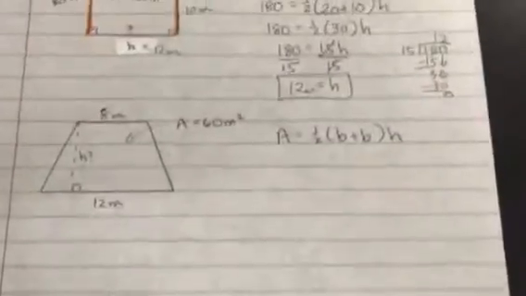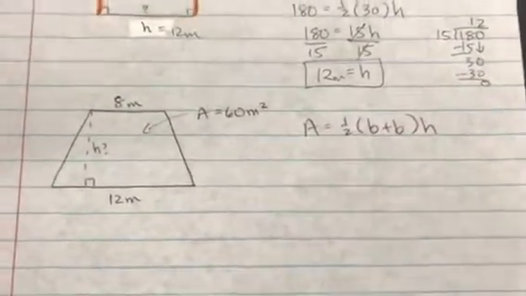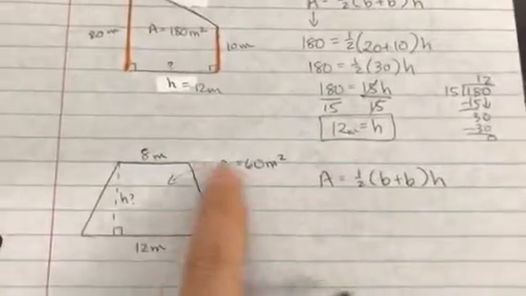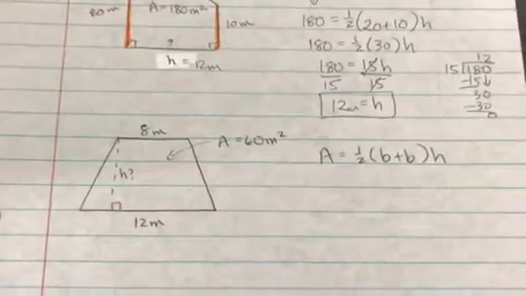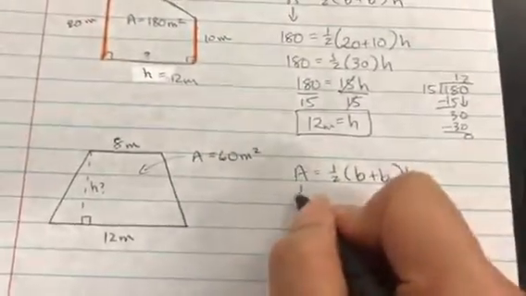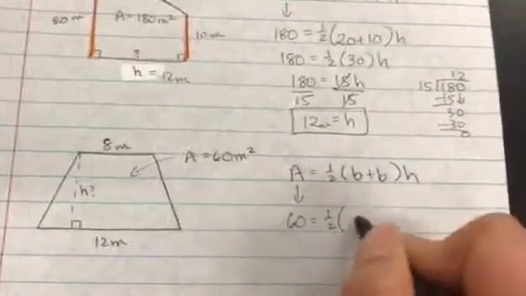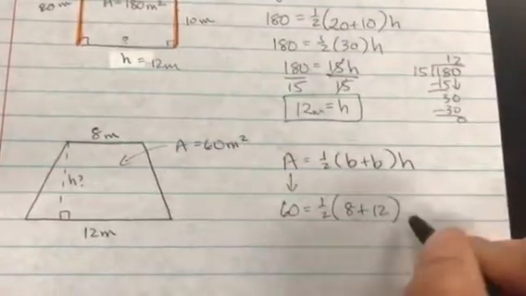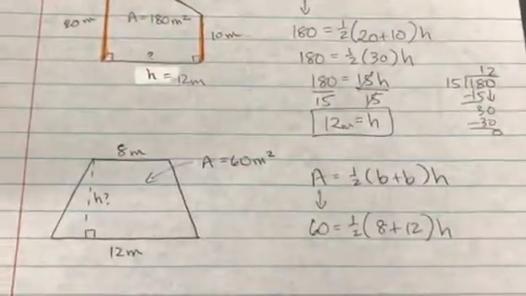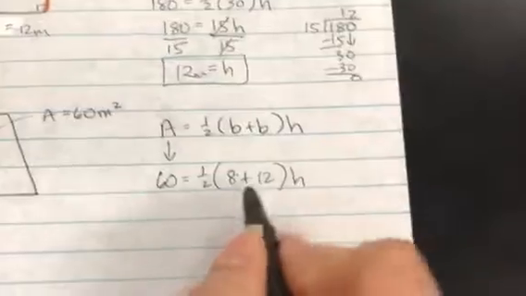We're just finding the height. All right, let's do it one more time here. So we've got the area. I gave you the bases, but I don't know the height. So plug in everything you know. You know the area is 60, and bring down the half. The two bases are 8 and 12, and then the height is h, because we don't know the height, all right?